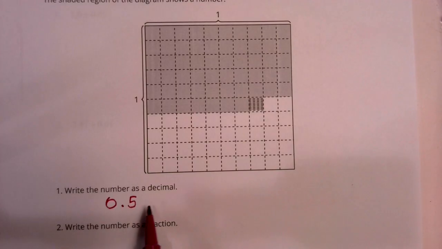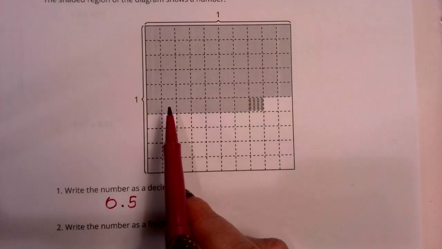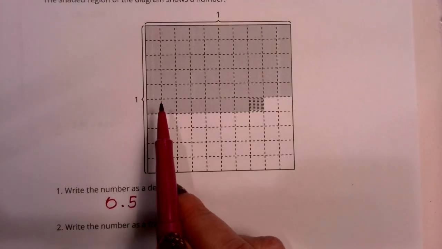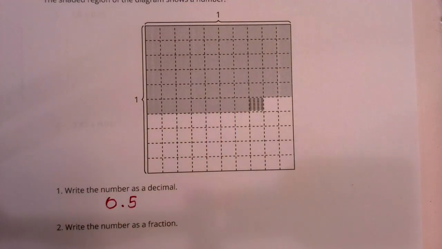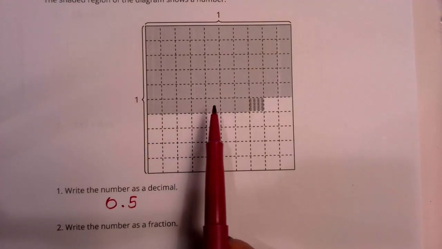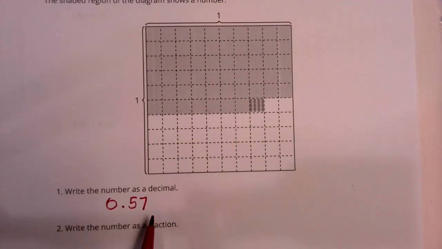Now, to examine the hundredths place, my next place value, I'm going to see exactly how many whole single squares are shaded, because this single square is one of 100 that it takes to build this entire shape. So that is the hundredths place. I'm going to count these single squares. I have 1, 2, 3, 4, 5, 6, 7. There are 7 entire single squares shaded, so there is a 7 in the hundredths place.